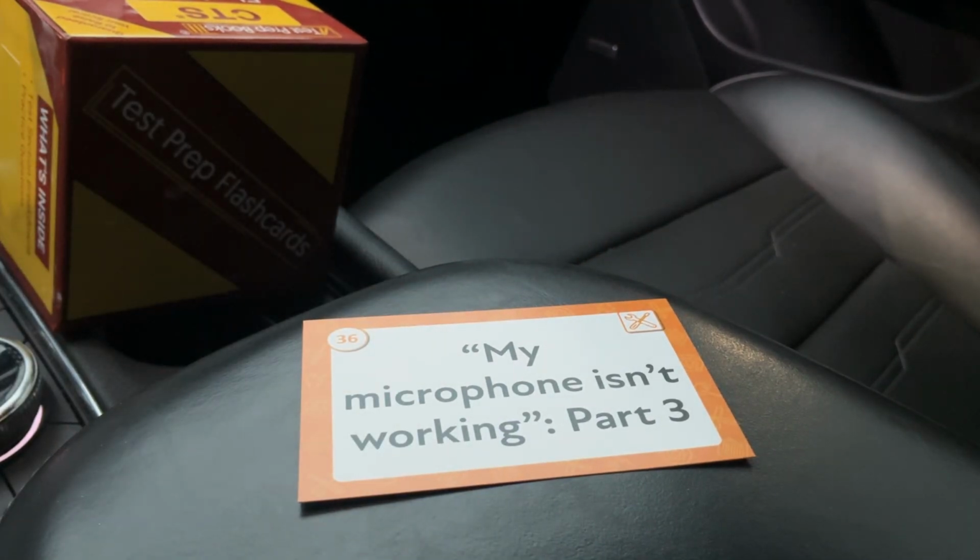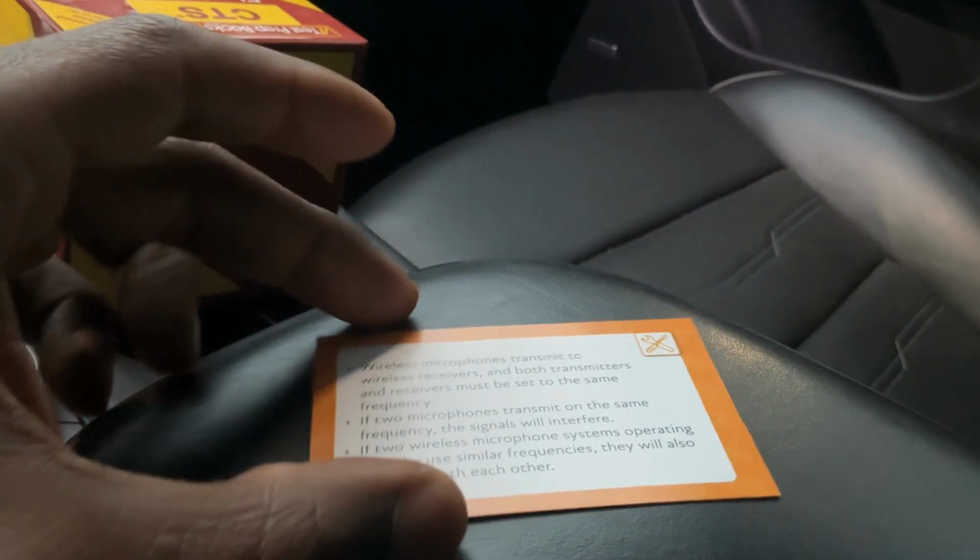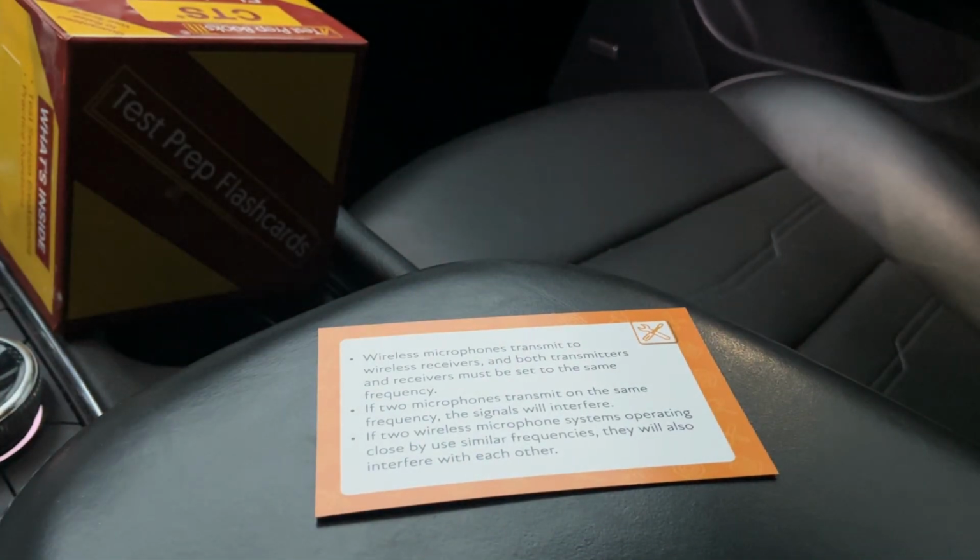My microphone isn't working. Part 3. Wireless microphones transmit to wireless receivers, and both transmitters and receivers must be set to the same frequency. If two microphones transmit on the same frequency, the signals will interfere. If two wireless microphone systems operating close by use similar frequencies, they will also interfere with each other.